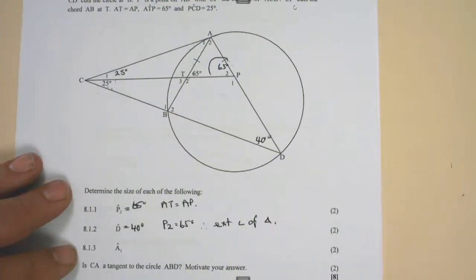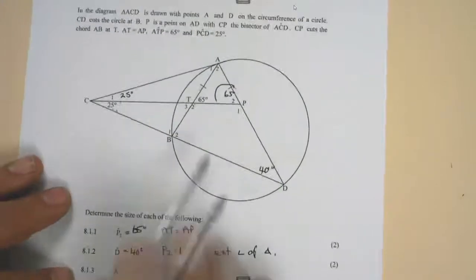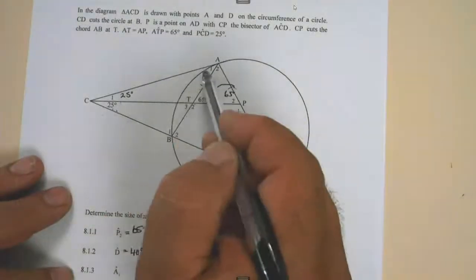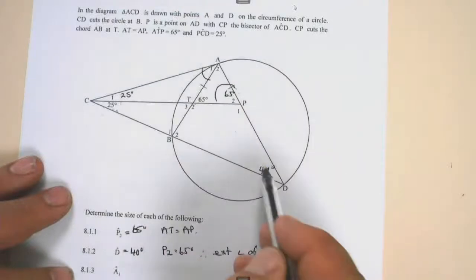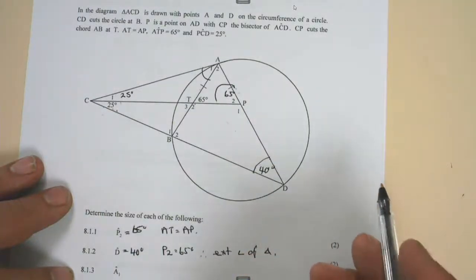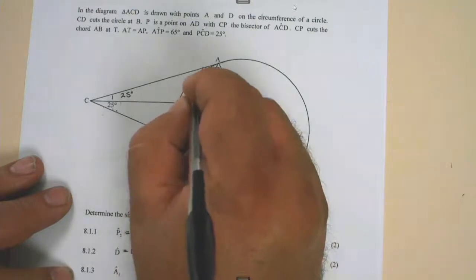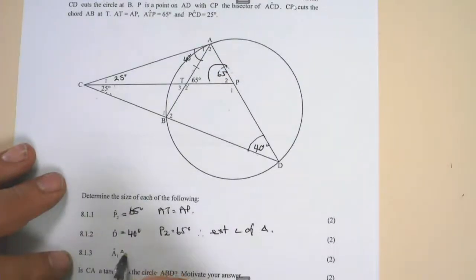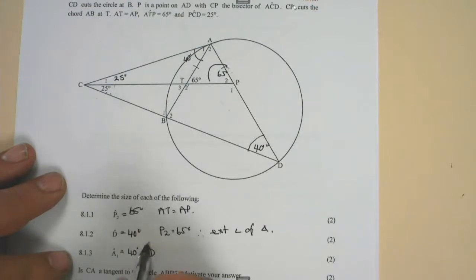interior angles. And then we've got to work out A1. Now this here is a tangent, so the angle A1 must equal angle D, tan chord theorem. So A1 is equal to 40 degrees, which is equal to angle D, and this here is the tan chord theorem.